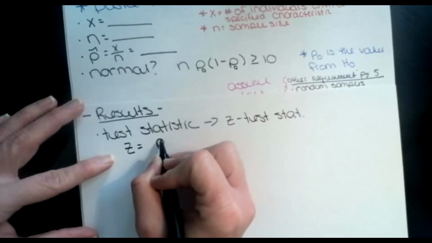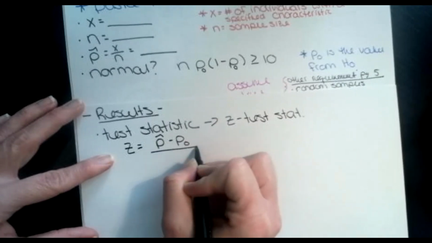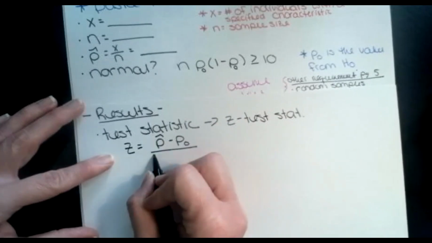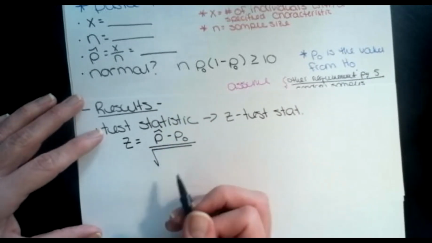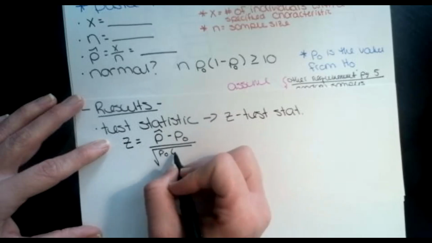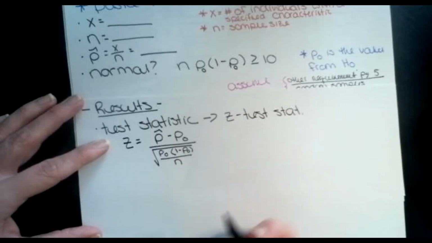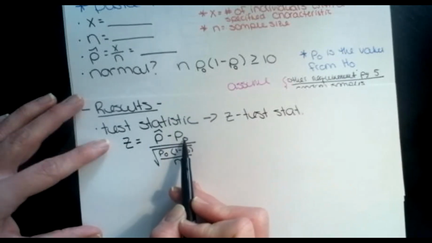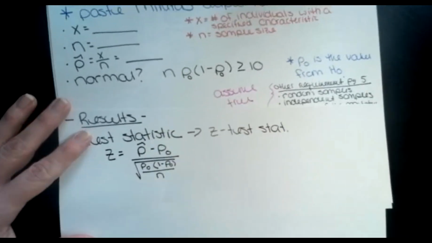So Z is equal to my p hat, my sample proportion, minus the center of the curve, divided by the standard error. What's funny about this is this should look just like your Z-score calculation back in chapter 3, and it is. So my standard error, or my standard deviation of the curve here, remember what I mentioned to you last week: whatever the center of your curve is, is how you check your normality and what you use for your standard error. And again, it's p naught. P naught is the center of the curve, and I use that in my calculation for standard error.